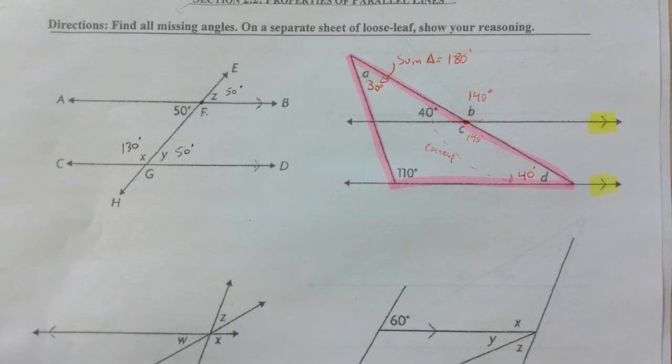Yeah, this is a unit that a lot of students struggle with. That's why you might think if you get it, why is my camera pointing up? Oh, there. It was pointing up at the ceiling. Like, what's going on?